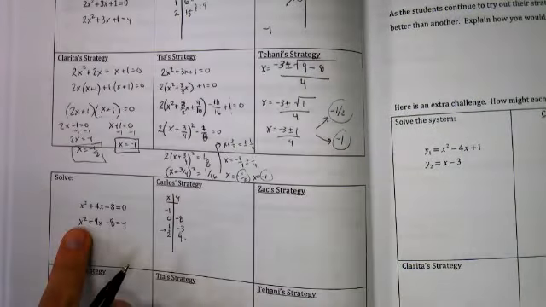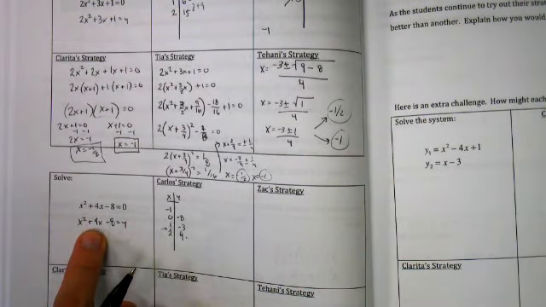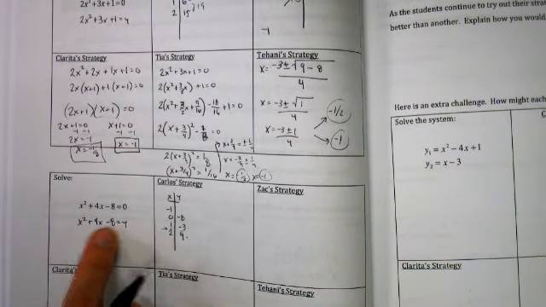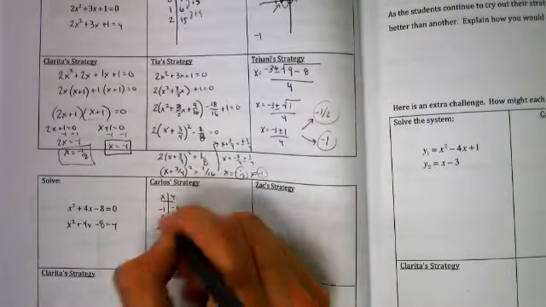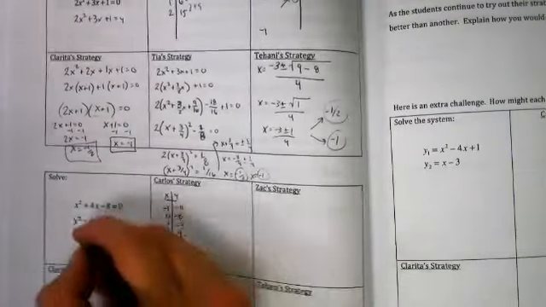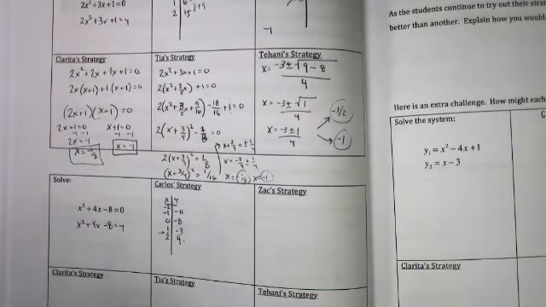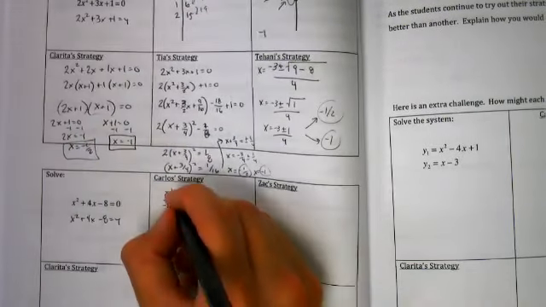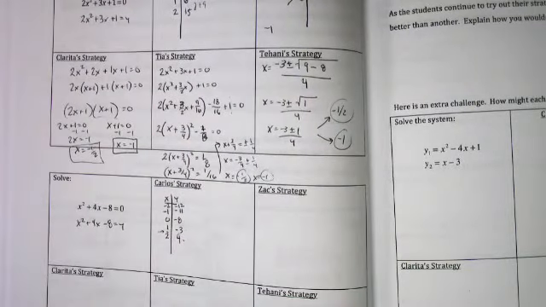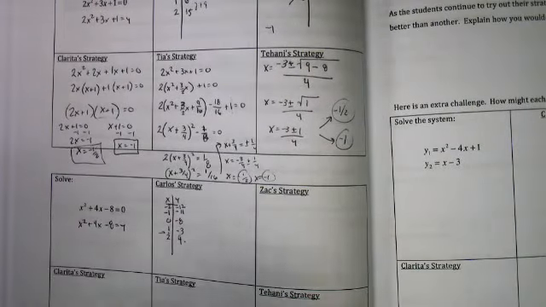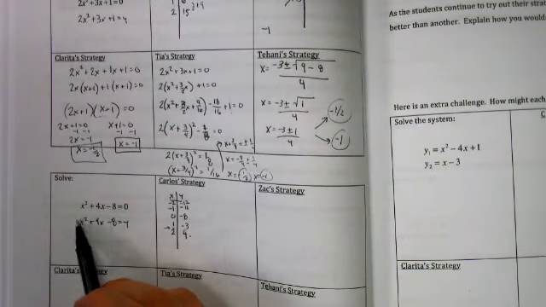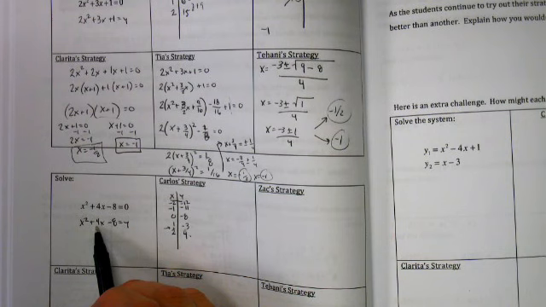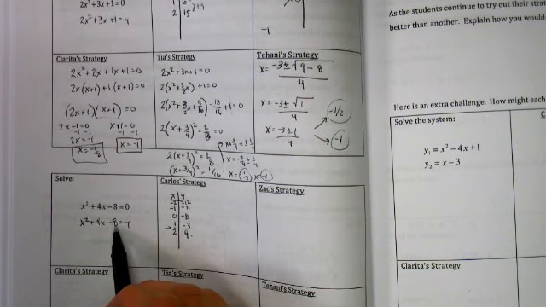So if he plugged in -1, that would be 1 minus 4 minus 8. That's -3 minus 8, which would be -11. And then he'd plug in -2 maybe. You would get 4 minus 8 minus 8. That's -4 minus 8, which would be -12. And then he would plug in maybe -3. And that would give him 9 minus 12.